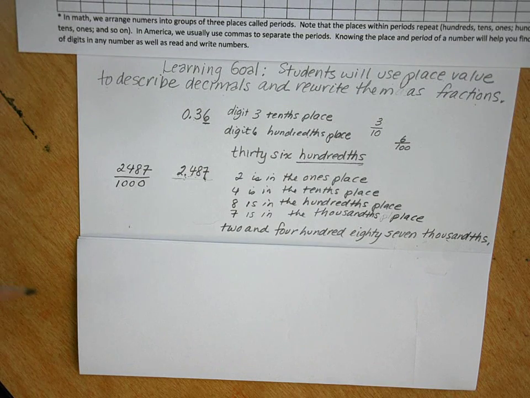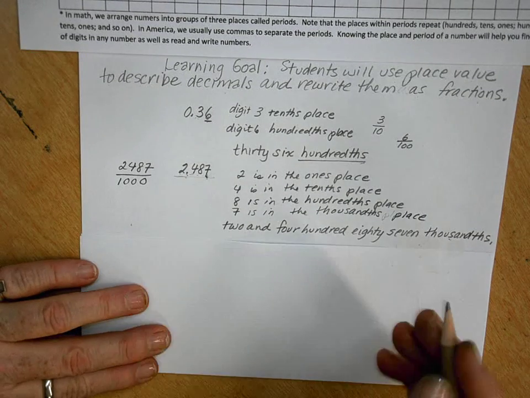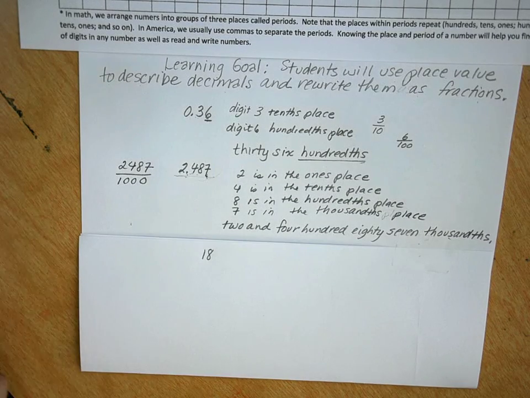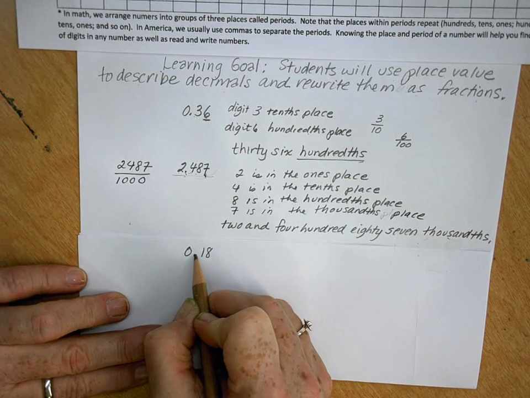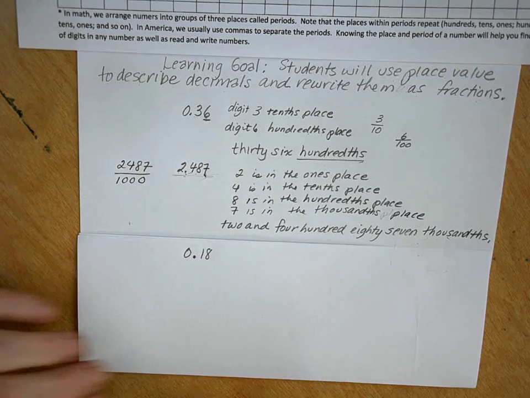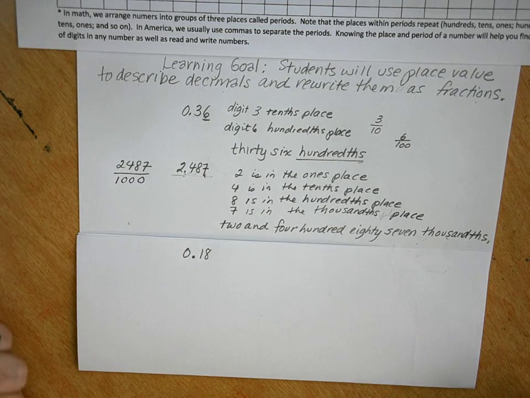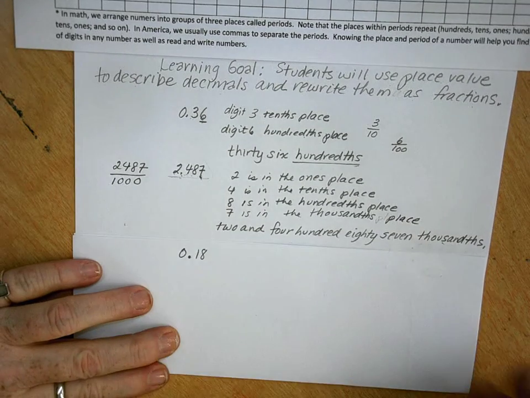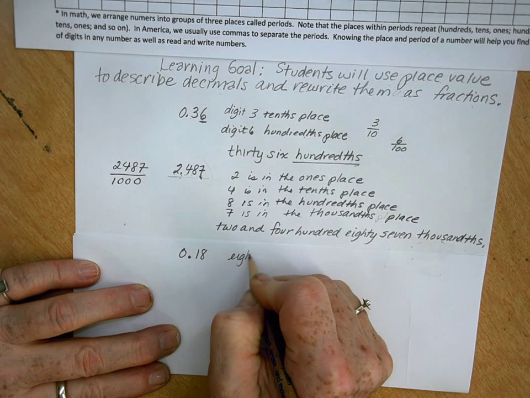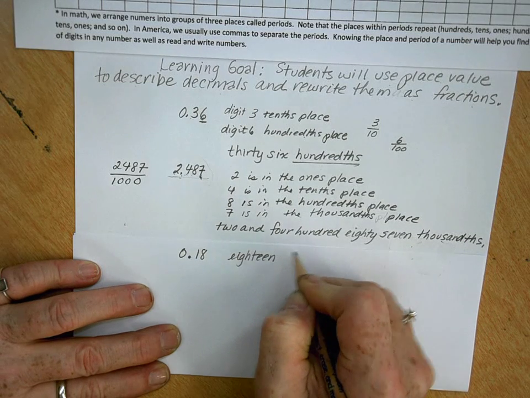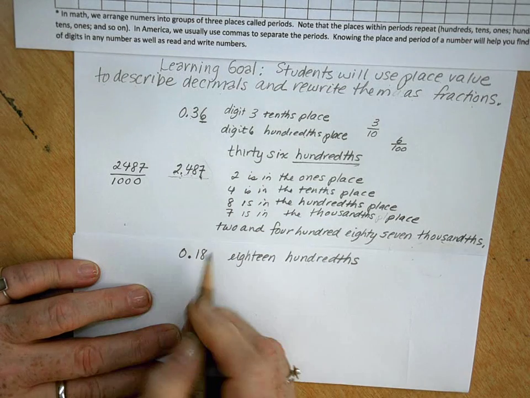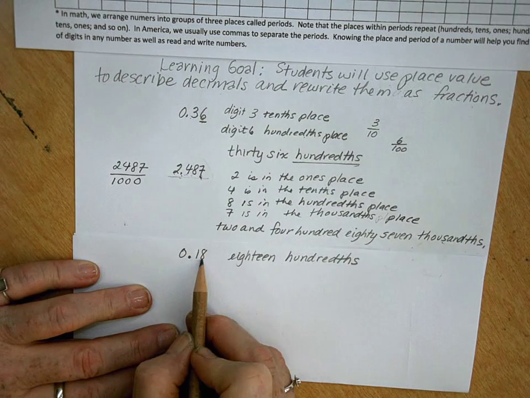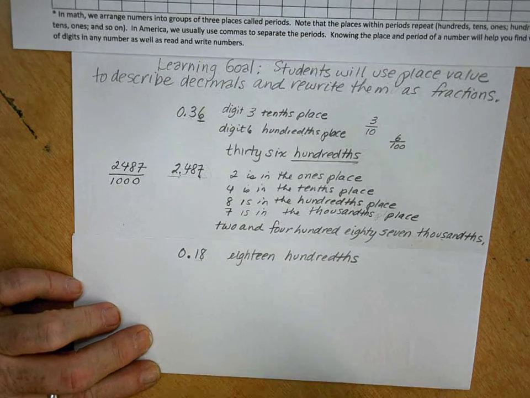Okay. Let's say I have the number 18. And I'm going to put a decimal point right in front. Okay? So now I have a new decimal number, and this one is 18 hundredths. So I'm going to write 18 hundredths. How did I get that name? I see this is 18, and the 8 is in the hundredths place. So now I can write it as a fraction.